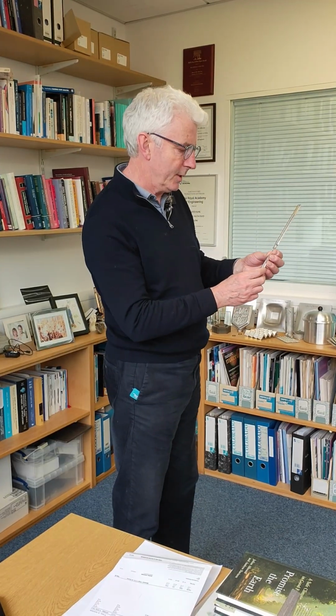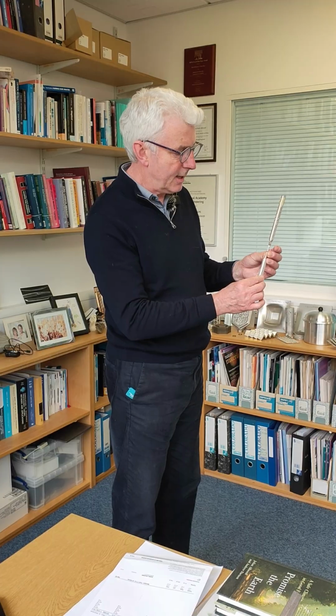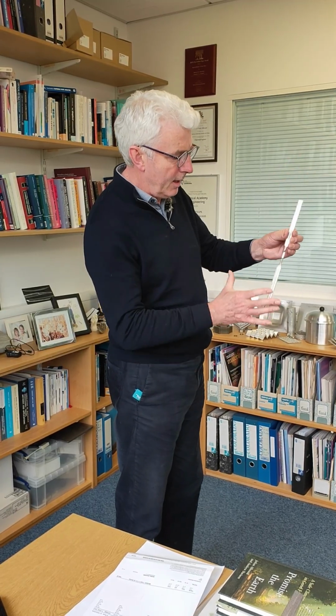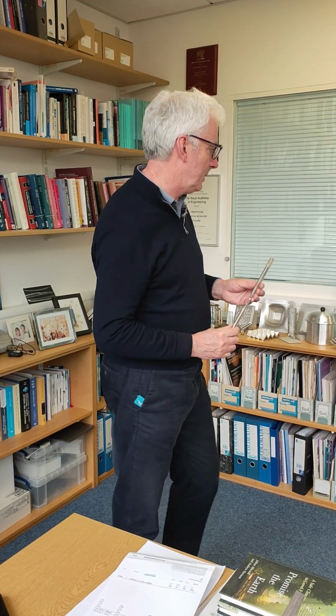So that's used to make the back of fridges, the cooling fins on the back of fridges, and we wanted to understand the science of it. So we invented these test samples where we pulled them, squeezed them, and then could look in great detail at what happens in the joint.